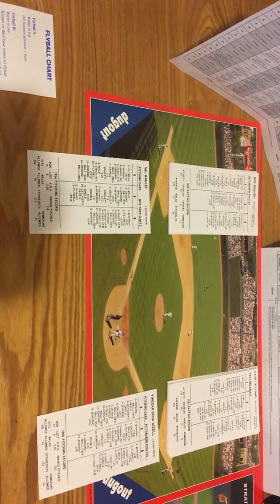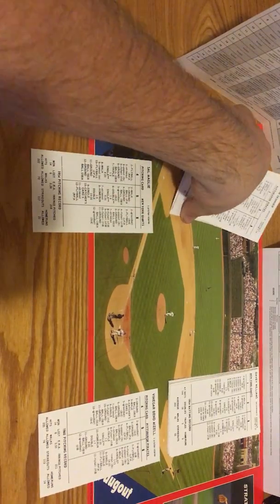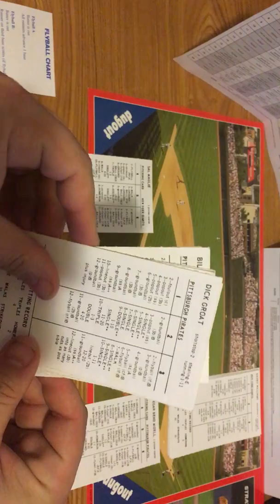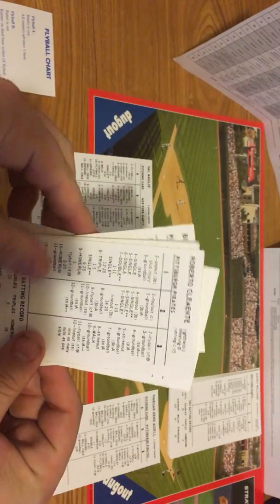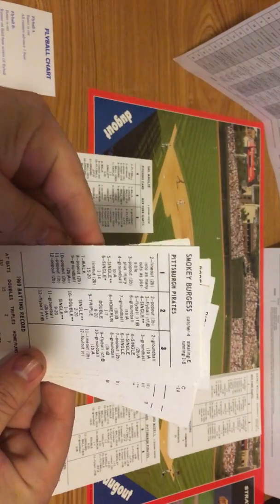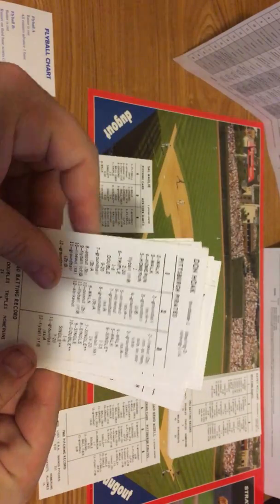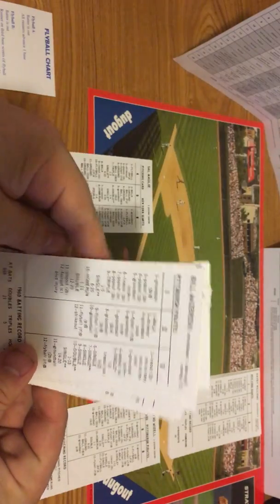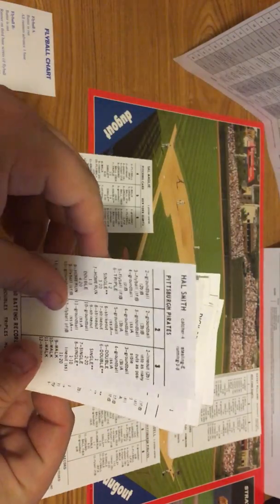Lineups for the Pirates. We've got Skinner in left, Grote at shortstop, Clemente in right field, Stewart at first base, Burgess at DH, Hoke at third, Verdon in center, Mazeroski at second, Smith at catcher.